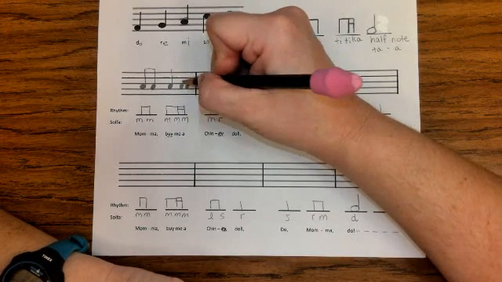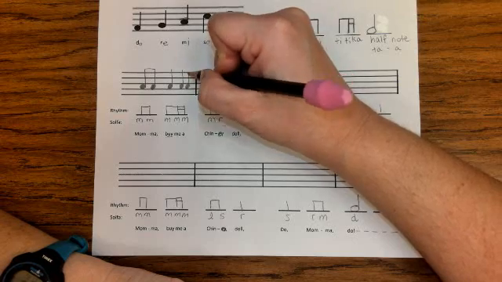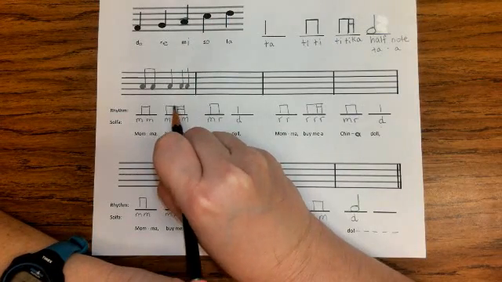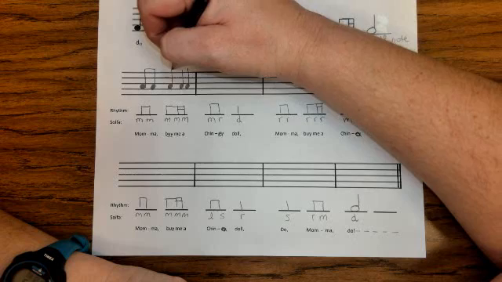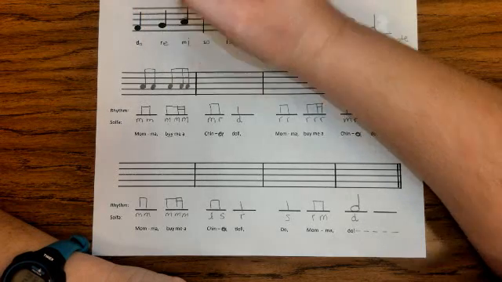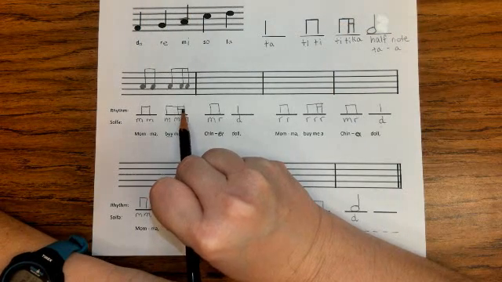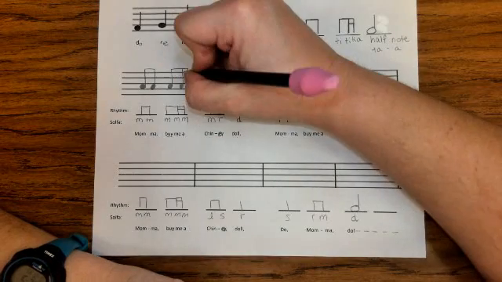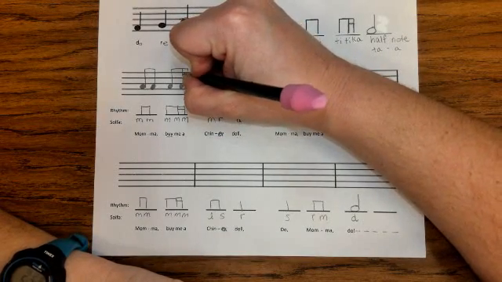Add stems. These 3 sounds are beamed together, so connect them at the top. And don't forget, the tika gets an extra beam. That's what changes it from a T to a tika.